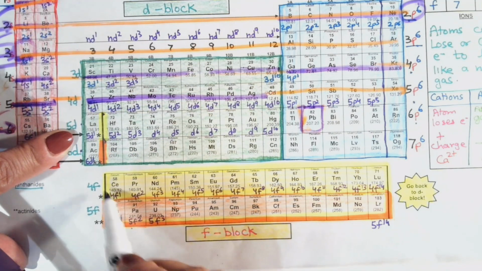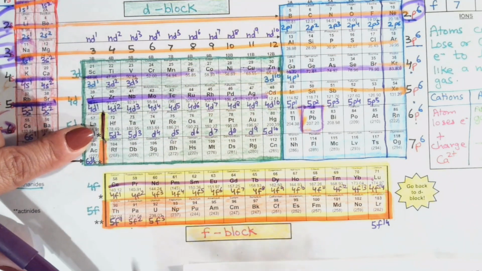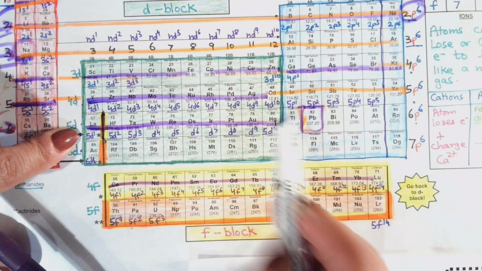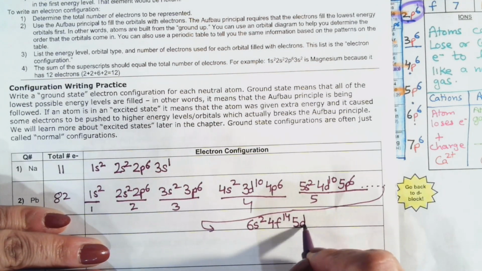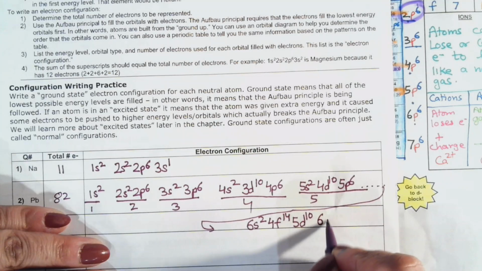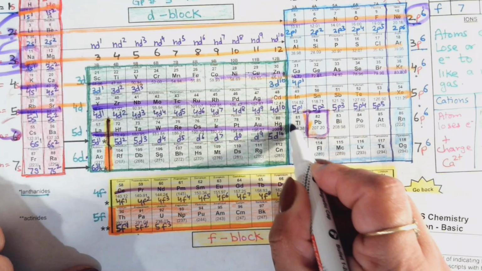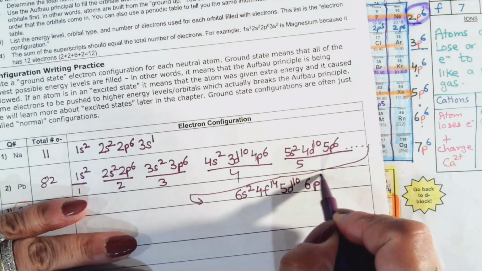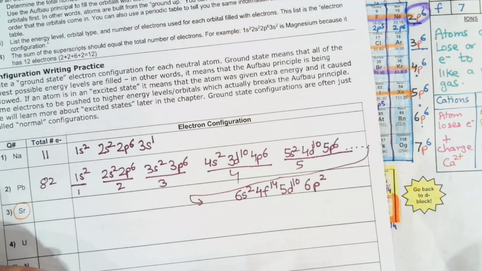After 4f14, which is right there, that yellow line, we go back to the 5d, complete 5d. So 4f14, then 5d10, and now we enter the 6p orbitals. This is 6p1 and lead is 6p2. So we write 6p2. This is the complete configuration of lead.